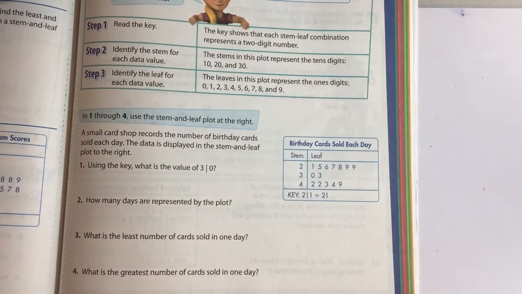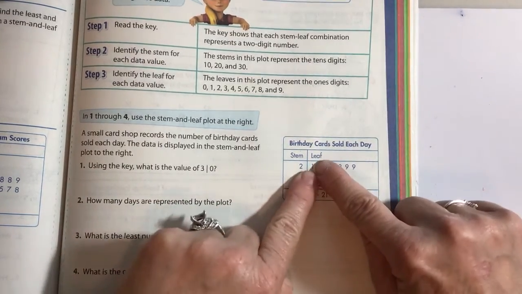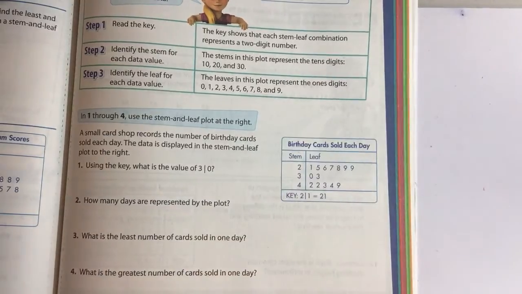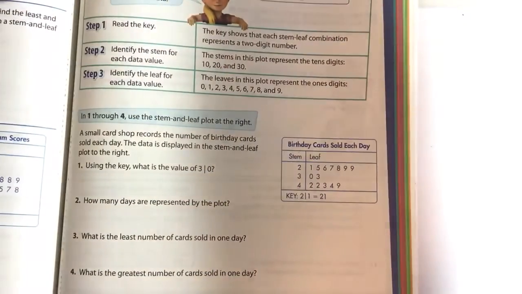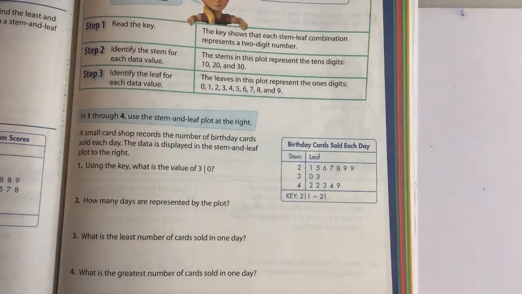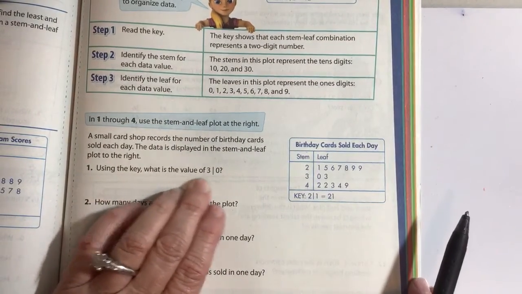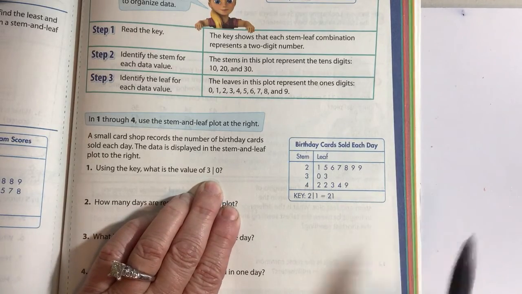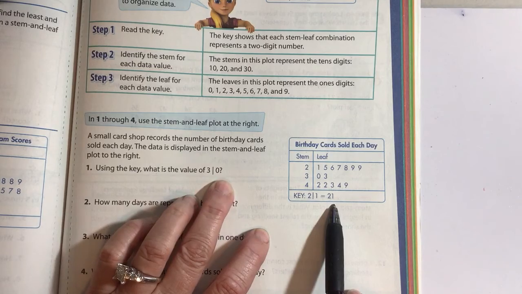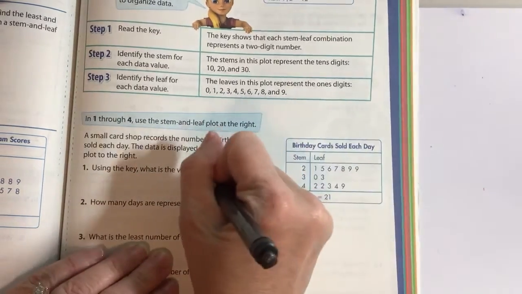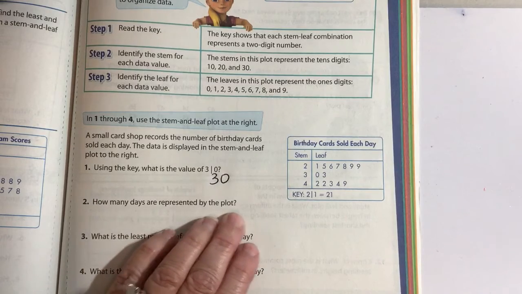And normally the rule is you create your key based on the first number that you have in your stem and leaf plot. All right, so let's see if we can answer some questions about the stem and leaf plot from what we have right here. Using the key, what is the value 3, 0? So if the 2, 1 is a 21, then the 3, 0 is a 30. Good job.